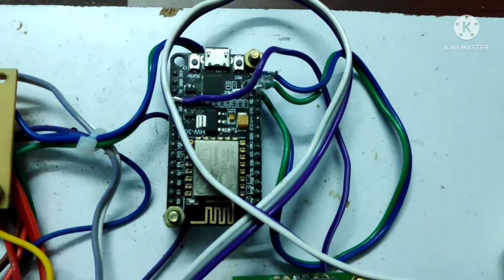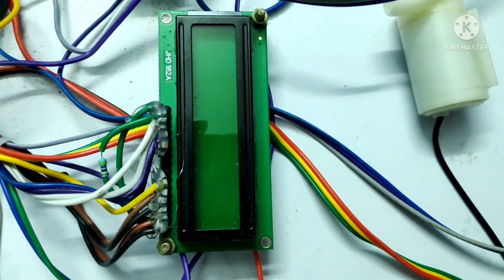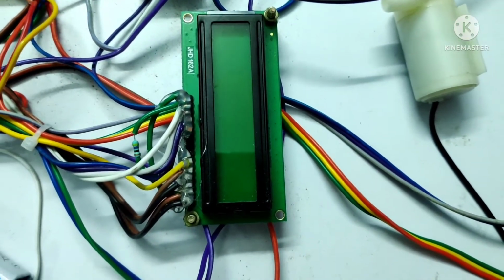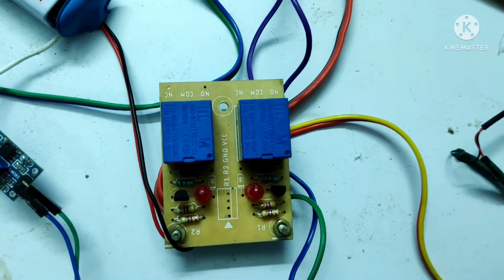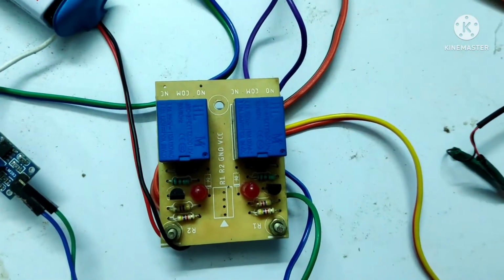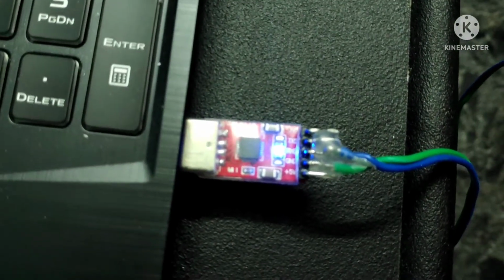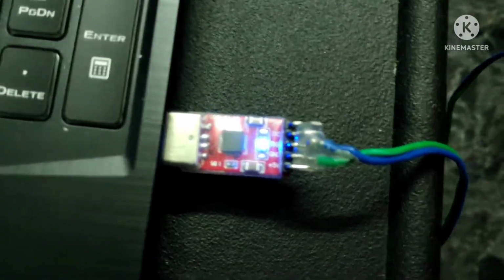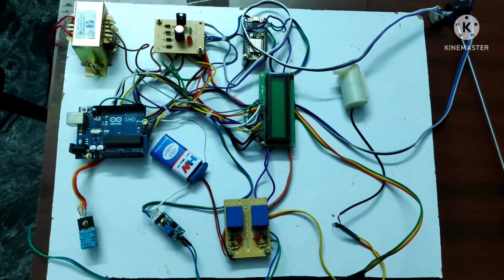We use this particularly for sending real-time parameters to IoT using Wi-Fi. We have an LCD display to display the parameters, and we have a two channel relay circuit here for switching automatically. And then we have a USB to UART converter to interact with the laptop. Now the sensors used here, one by one.